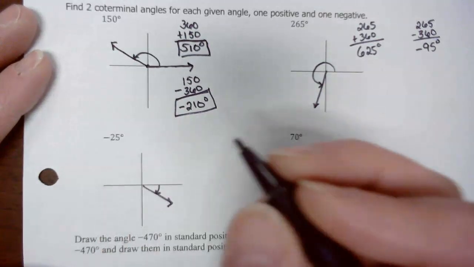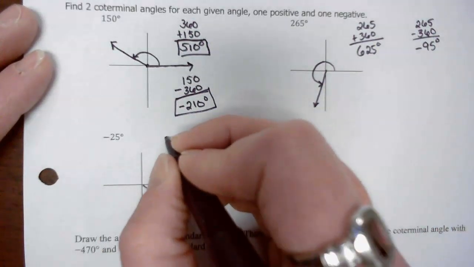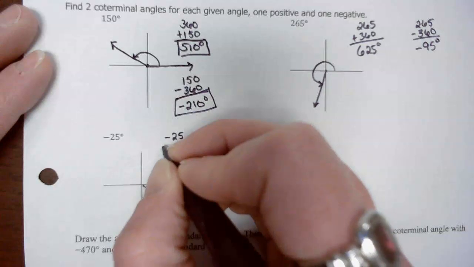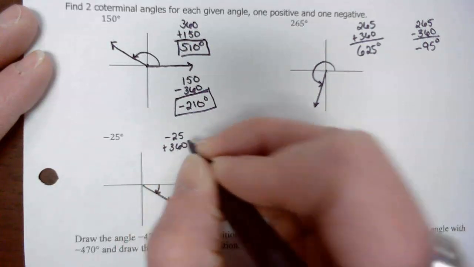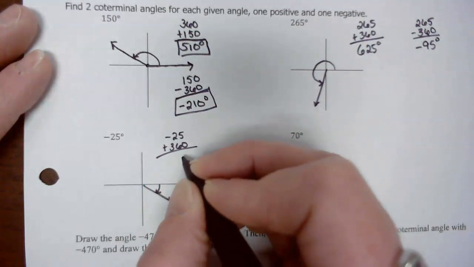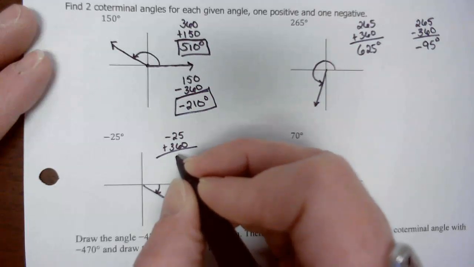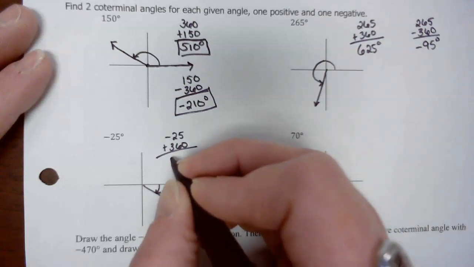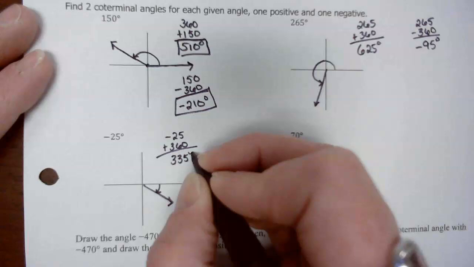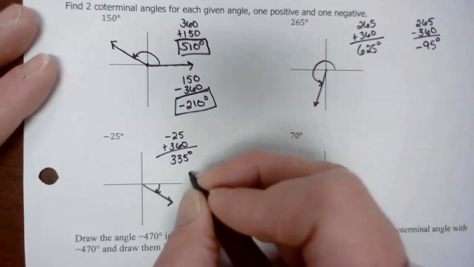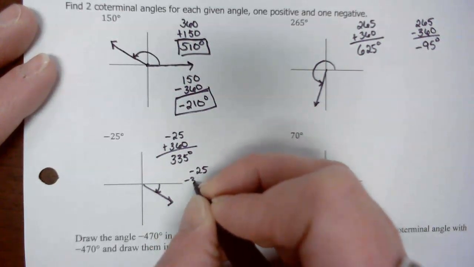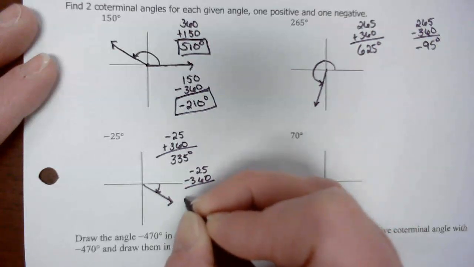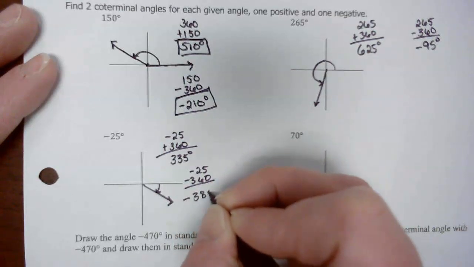So I could add 360, and we would get 335. And then I can subtract 360 and get negative 385.